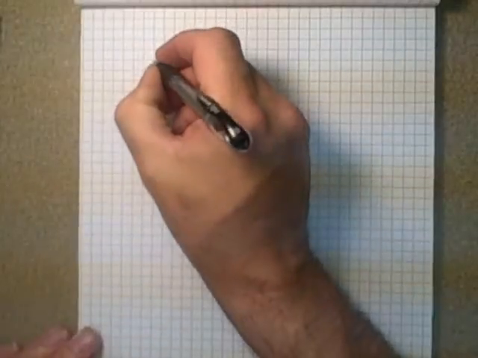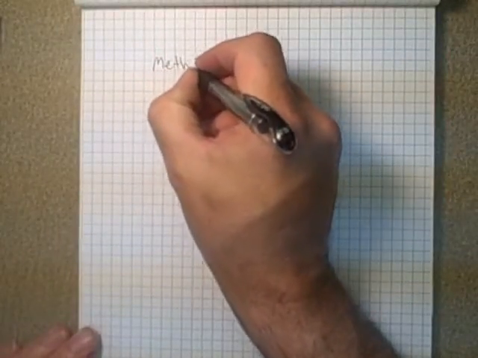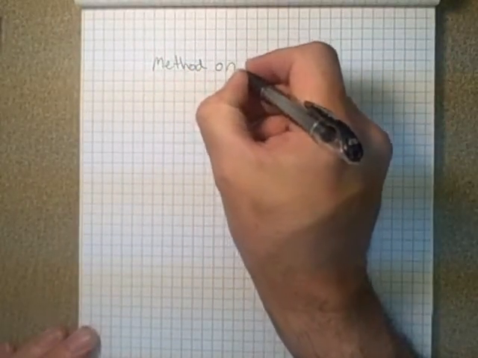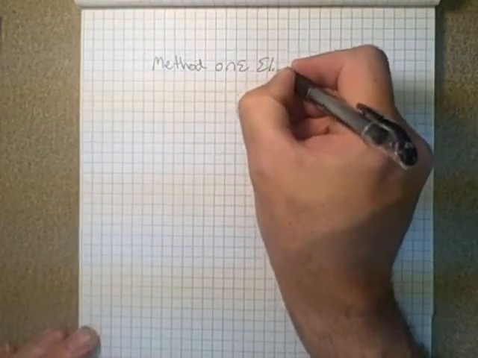So the first thing we're going to do is just do a bit of a summary on how to solve equations with the elimination method. So first method, or method one, is elimination.